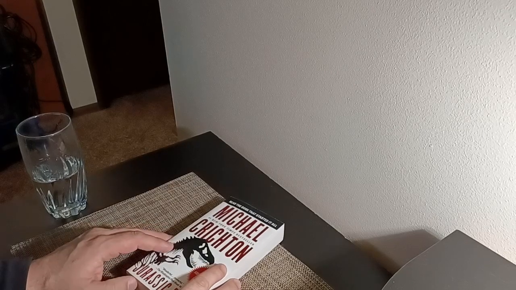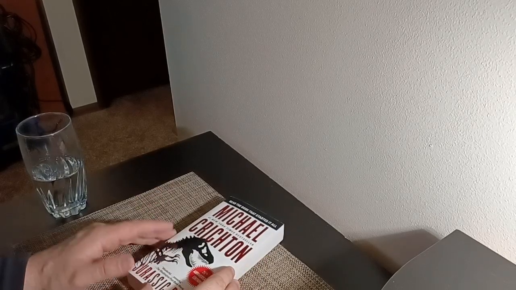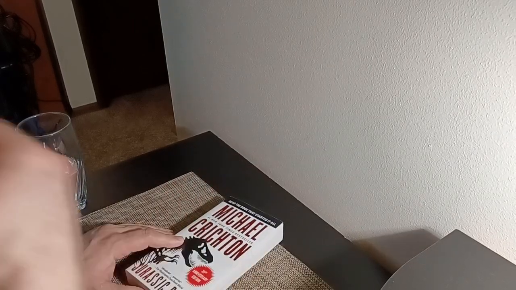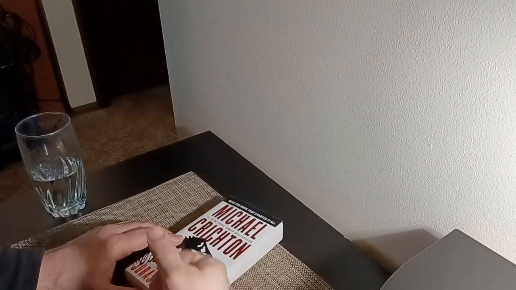And Jurassic Park itself is a symbol. To me, it's a symbol of the Tower of Babel. It's a symbol of transhumanism. It's a symbol of man trying to reach heaven another way.